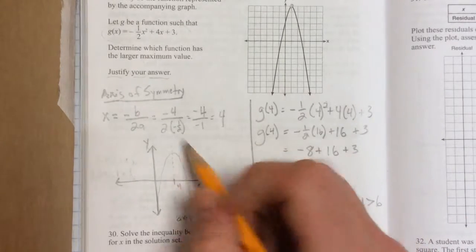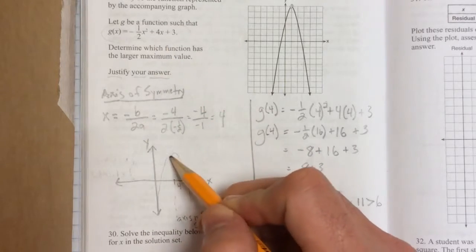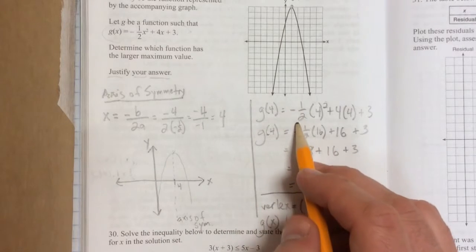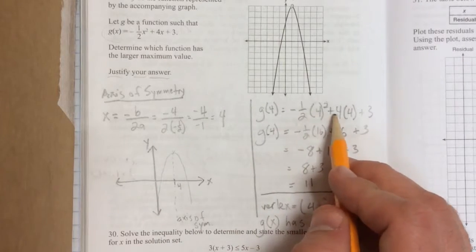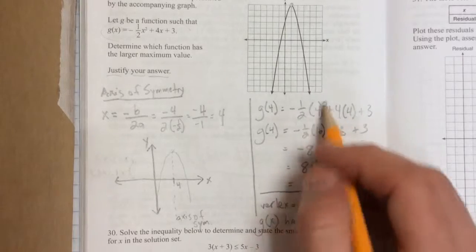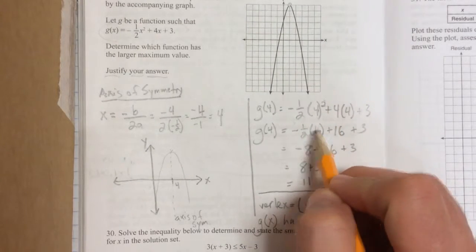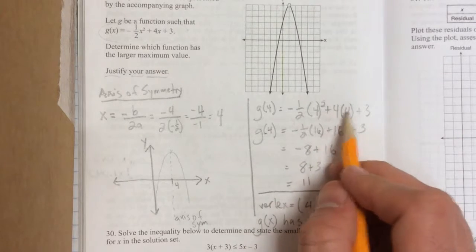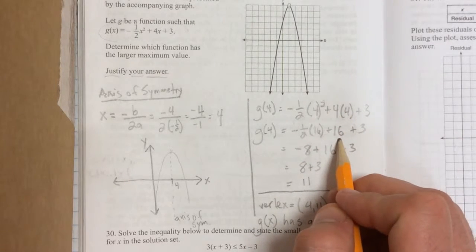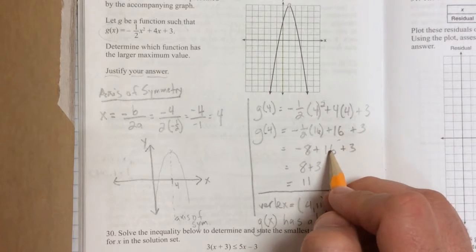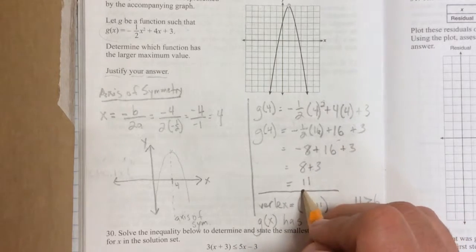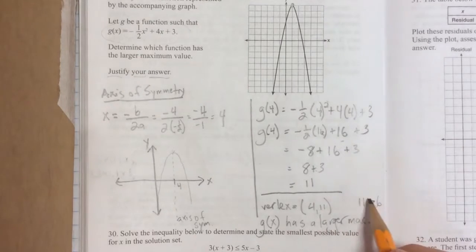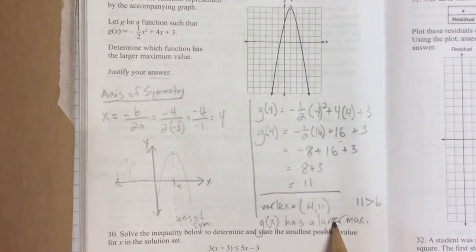So if I plug 4 in for x up here, I'm going to be able to find out what is that vertex point. So I plug 4 in for x. g of 4 is equal to negative 1/2 times 4 squared plus 4 times 4 plus 3. I do the math here. I square the 4 to get 16. Then I multiply the 16 times negative 1/2 to get negative 8. Oh, I also multiplied the 4 by 4 to get 16 here. Then I got negative 8 plus 16 is 8, plus 3 is 11. So the maximum value here is 11, okay? And 11 is greater than 6, so g of x has a larger maximum.